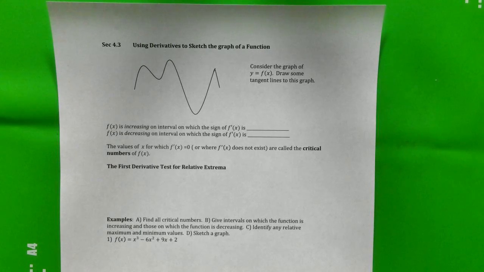So in this picture here, draw a graph that has kind of two little humps like that, down low, and a sharp corner. Because remember, in a sharp corner, we also have a critical number. So draw us that graph, and then we're going to draw some tangent lines to that graph. We know that the slope of the tangent line is given by the derivative at that particular point.